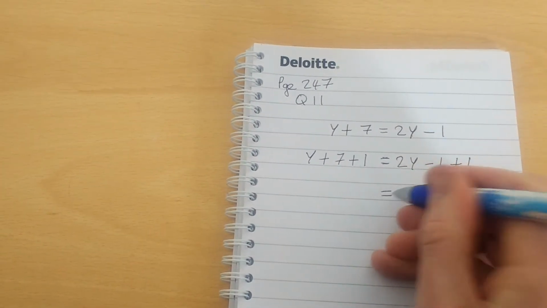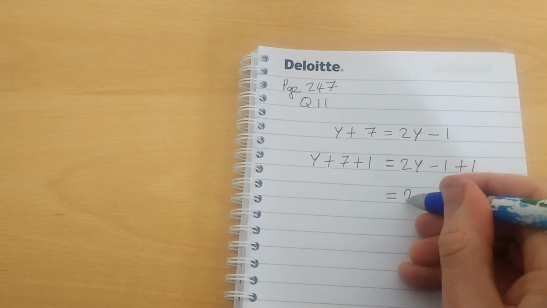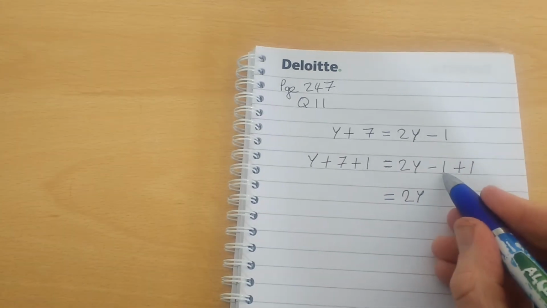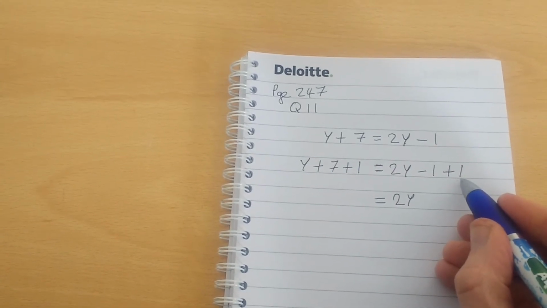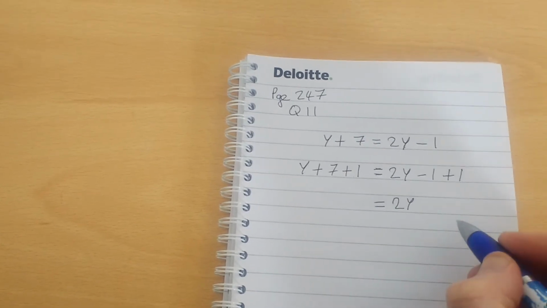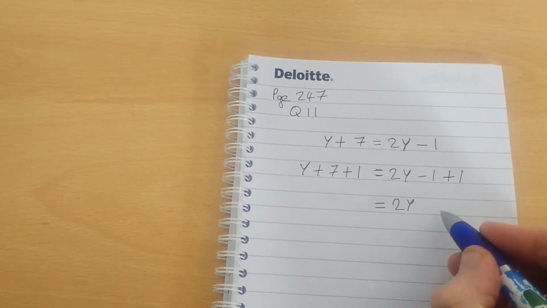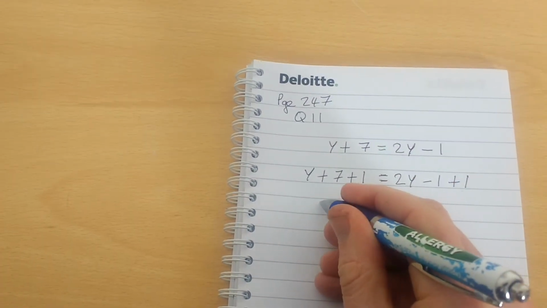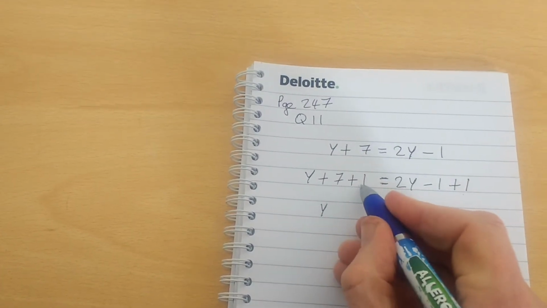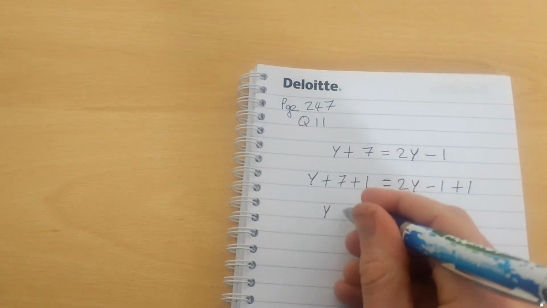Now I'm just going to tidy up a little bit. 2y is here on its own. The minus 1 and the plus 1 cancel each other out, or they give you 0 if you like. So I don't have to write down nothing here, or 0. I can just leave it blank and leave it as 2y. And over here, I can put the plus 7 and a plus 1 together to give you a plus 8.